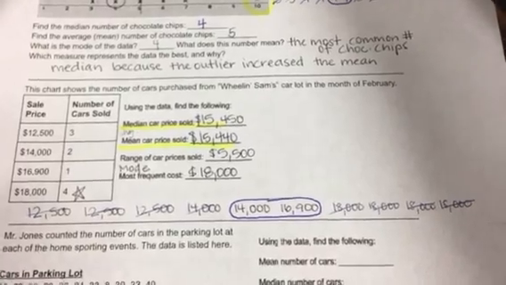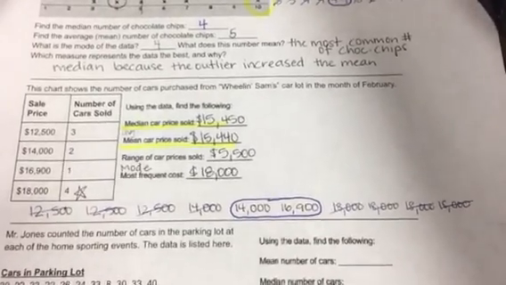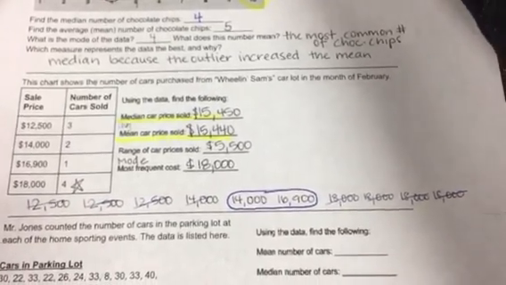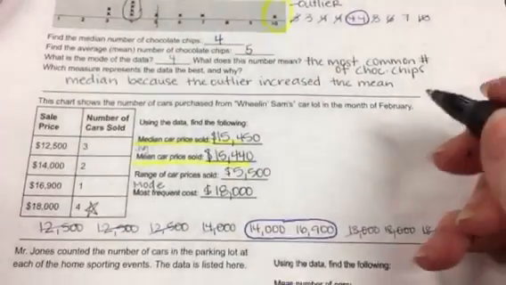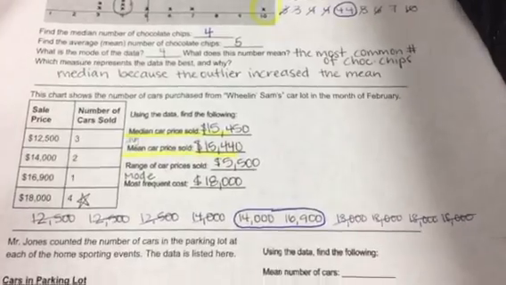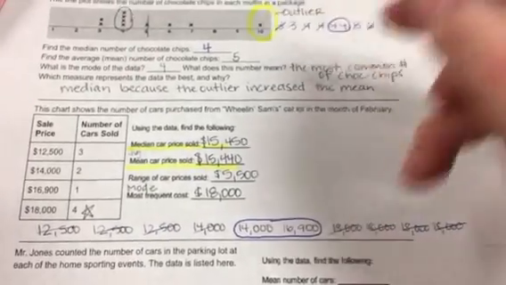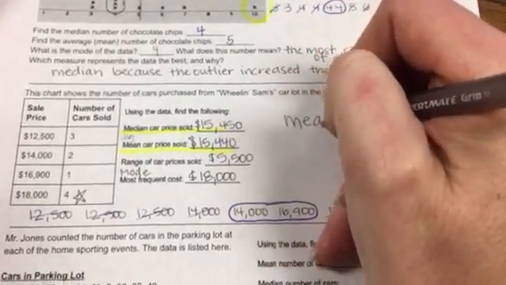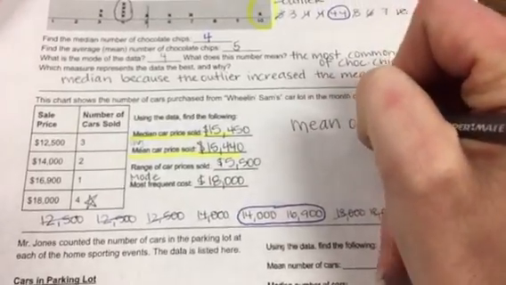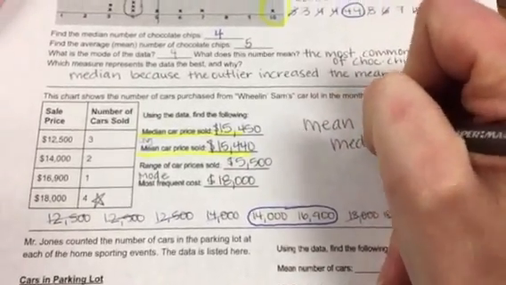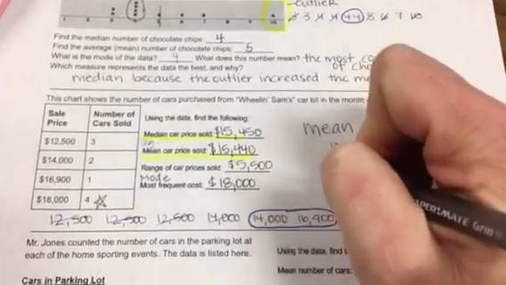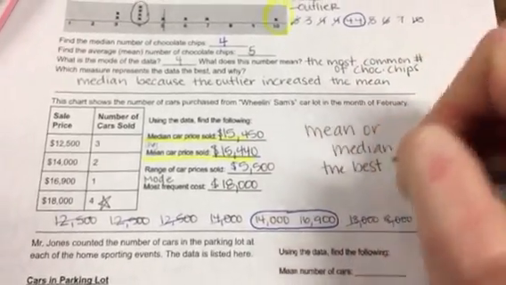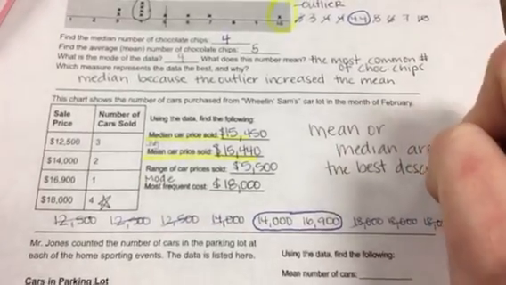None of them are extremely smaller than the other one. They're all very similar. So none of them are what we would consider an outlier. So for this particular example, the mean or the median would be the best choice as a descriptor.